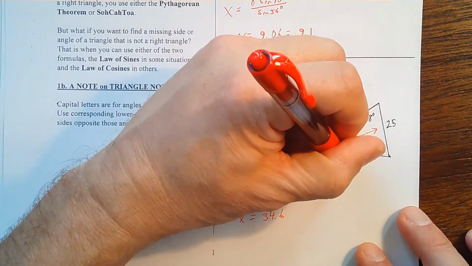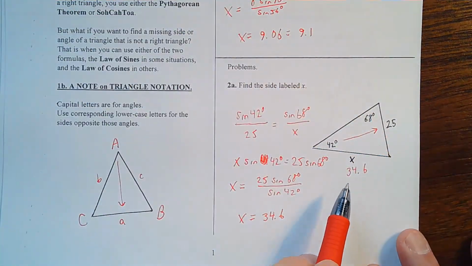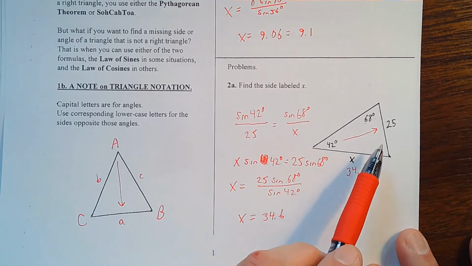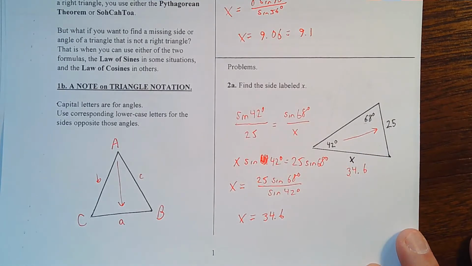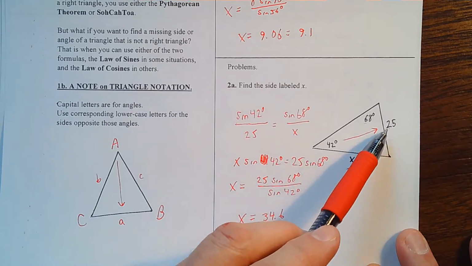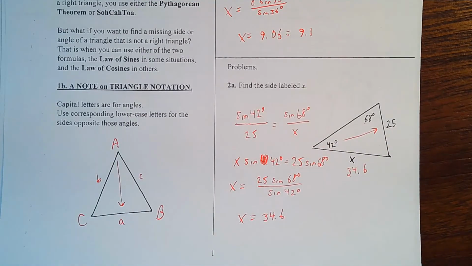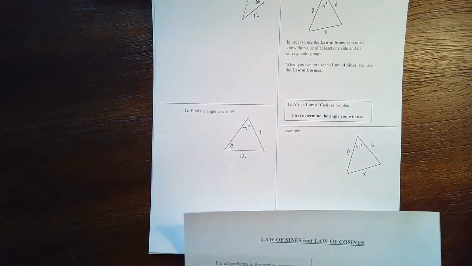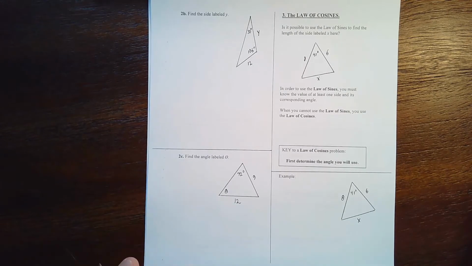And again, that makes sense because 34.6 is opposite the larger angle, 68, than is the side 25, which is a little smaller than 34.6. It is opposite the smaller angle, 42. So again, that makes sense. All right, let's go to the next page. And here you're going to see two problems, 2B and 2C on the left side. Let's pause the video and let's have you try those two problems.